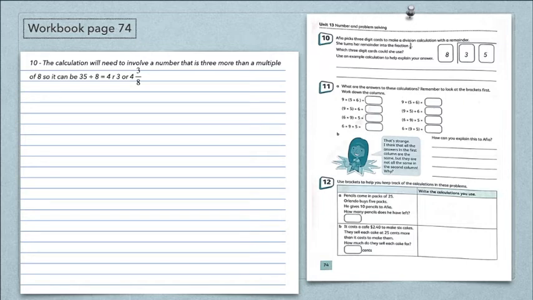Question number 11. What are the answers to these calculations? Remember to look at the brackets first. Work down the columns. Okay, so basically this part is about the brackets and the priority of brackets. I'll give you 2 minutes to find the answers for the first and the second column, please.